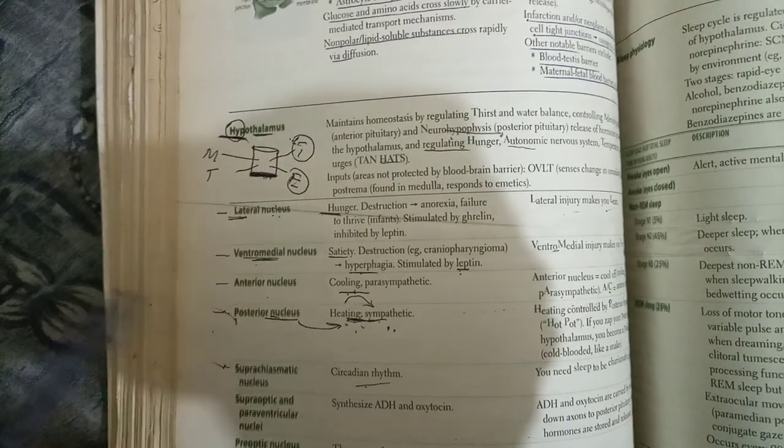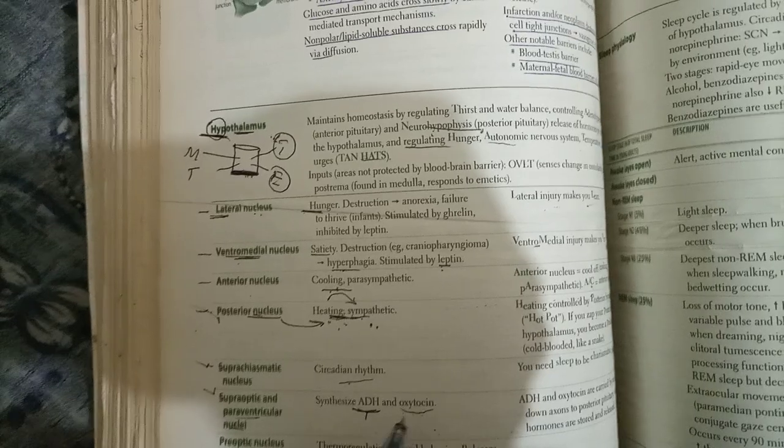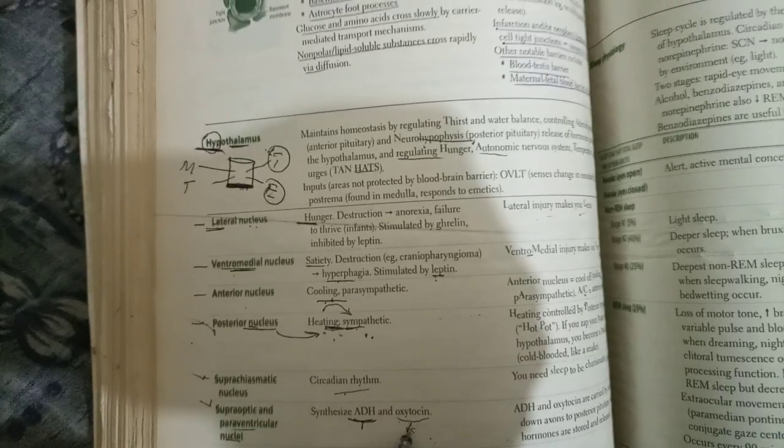Another one is suprachiasmatic nucleus that regulates circadian rhythm. We know this very well. And supraoptic and paraventricular nuclei help in synthesizing ADH and oxytocin that are stored in the posterior pituitary gland. ADH has a main role in water regulation, while oxytocin is known as the love hormone, which has an affinity for emotions, feelings, especially with the mother. It helps in parturition, it helps in milk letdown.